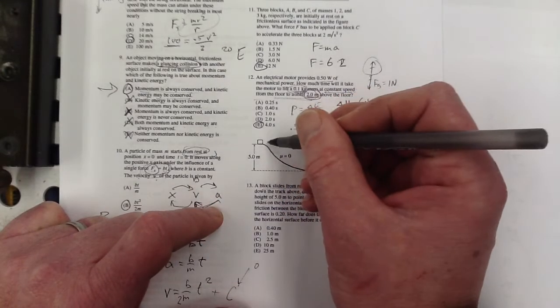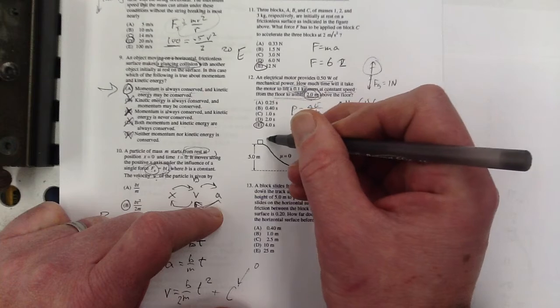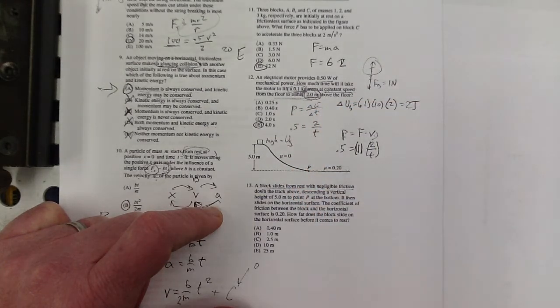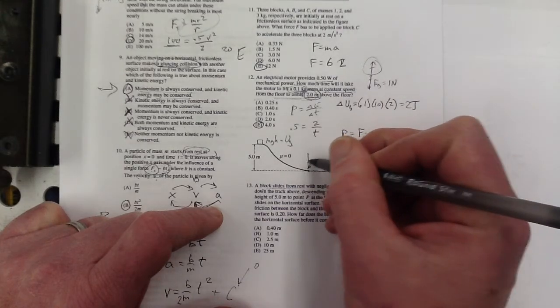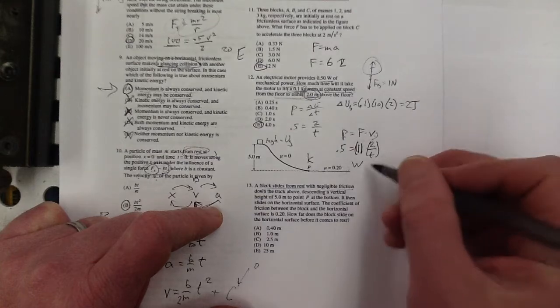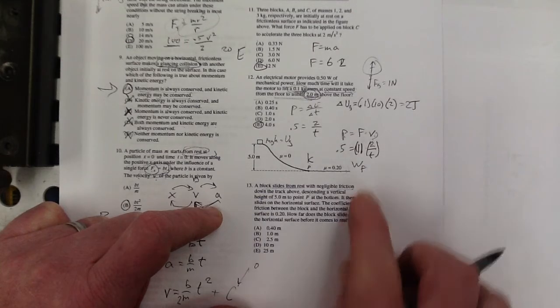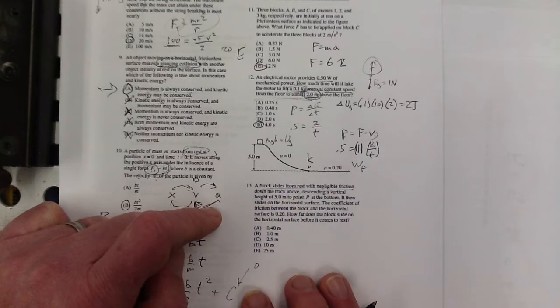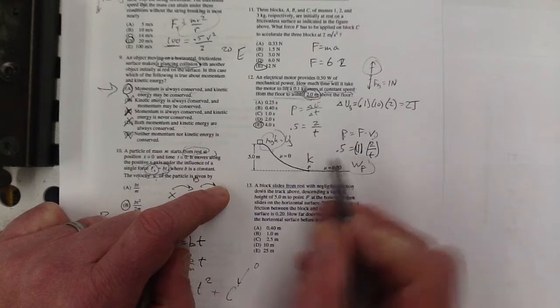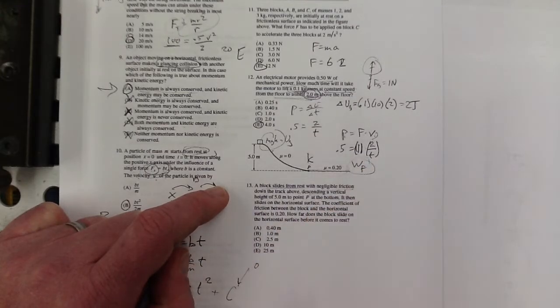We've got mgh worth of gravitational potential energy. At the bottom, it's going to be kinetic energy, and then at the end, the work done by friction, force times distance, is going to knock that all out. So all of this energy is eventually going to be used up by the work done by friction.